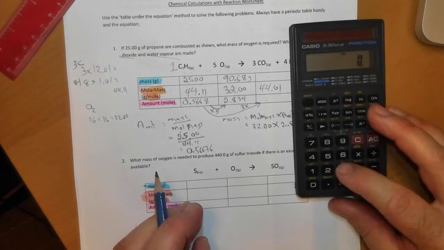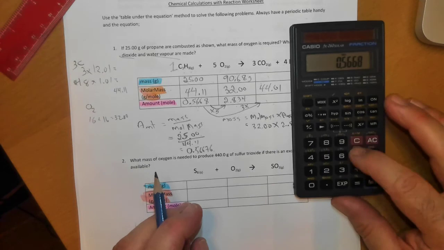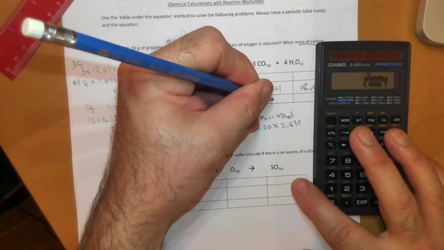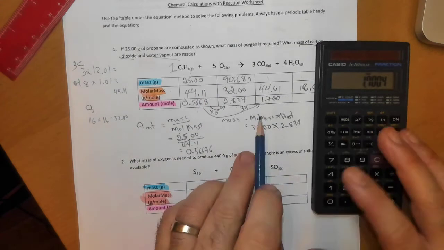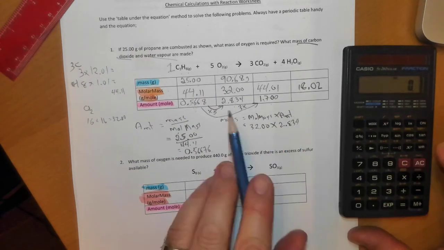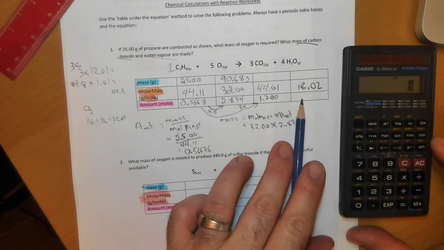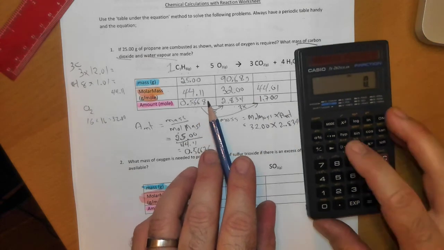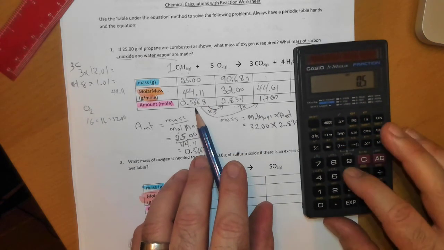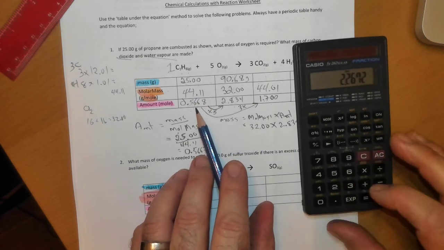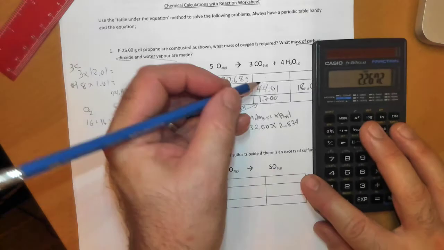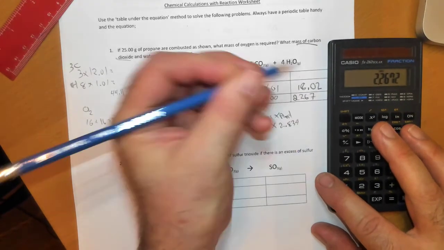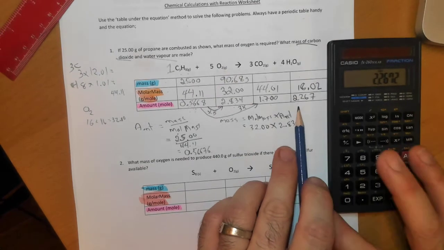So 0.5668 times 3, 1.700. And we may as well do water as well. So for every one of these, we make 4 waters, 1 to 4. So I multiply the same number by 4. 0.5668 times 4, 2.267 moles of water. Okay.